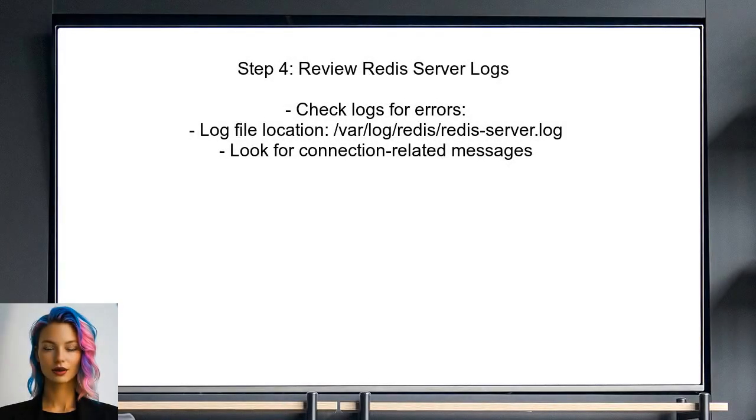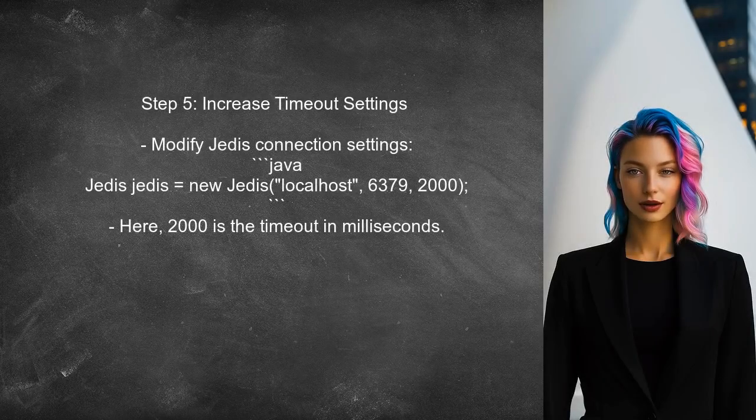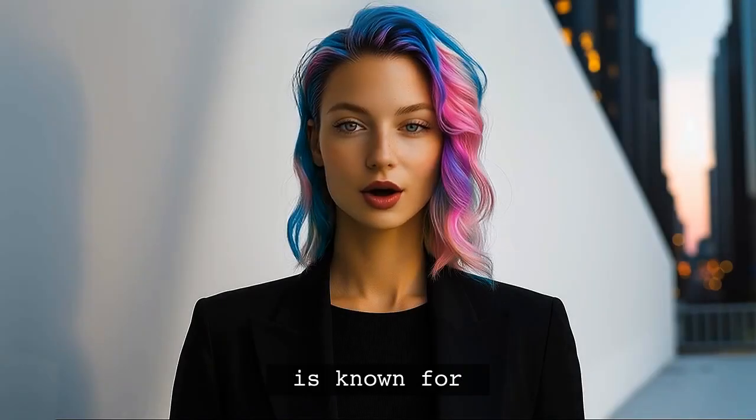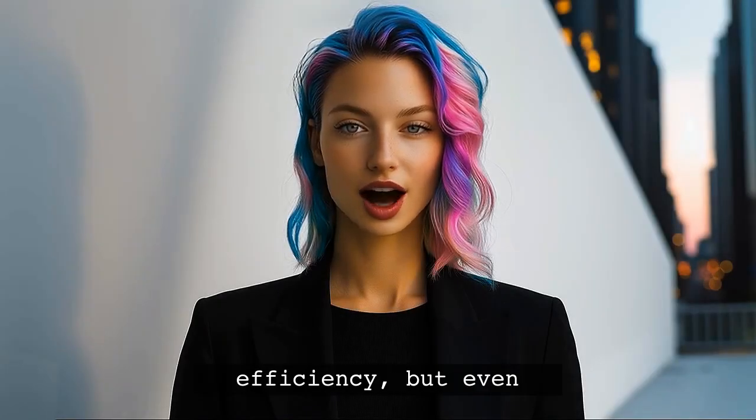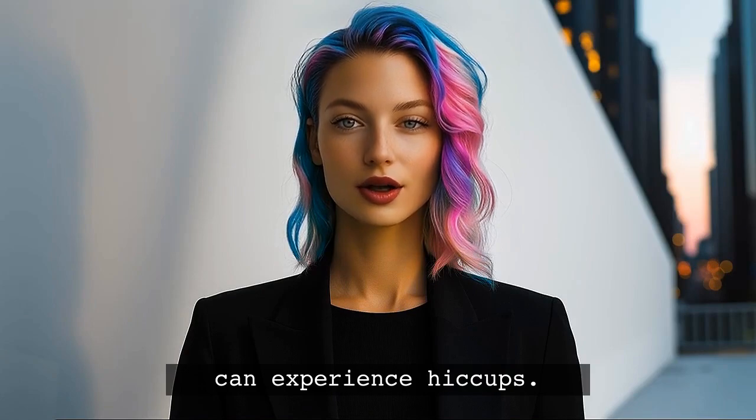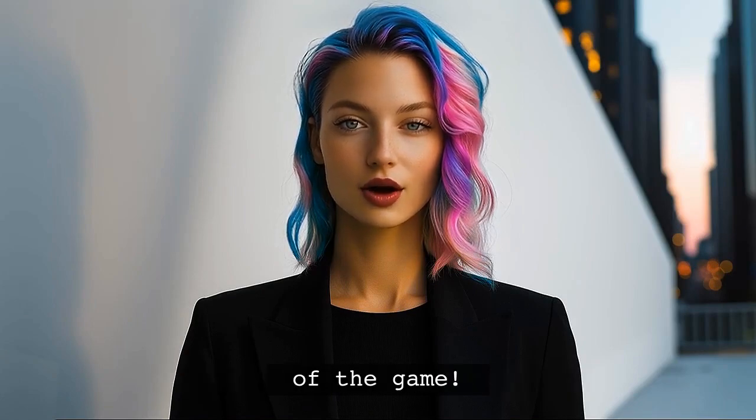Additionally, the user should review the Redis server logs for any errors or warnings that might indicate why the connection is failing. Finally, if the issue persists, the user may want to increase the timeout settings in their Jedis configuration to allow for longer connection attempts. Fun fact, Redis is known for its speed and efficiency, but even the fastest systems can experience hiccups. It's all part of the game.